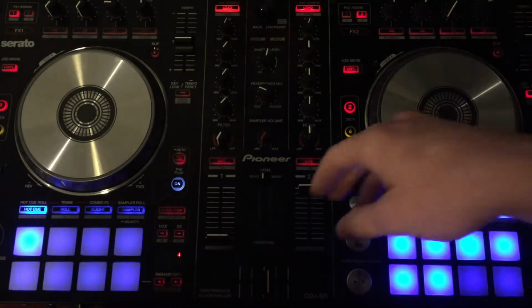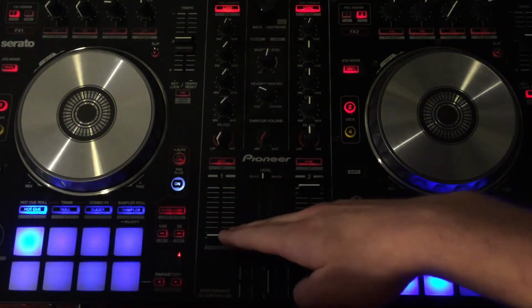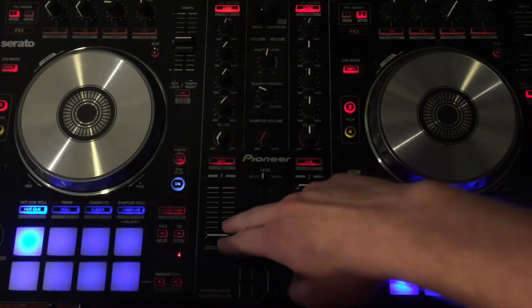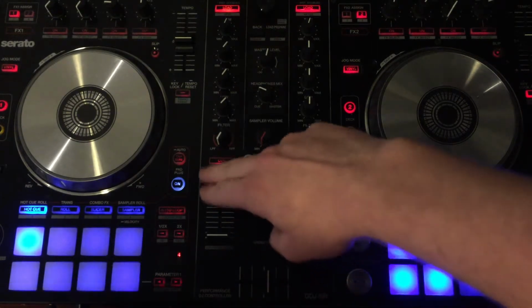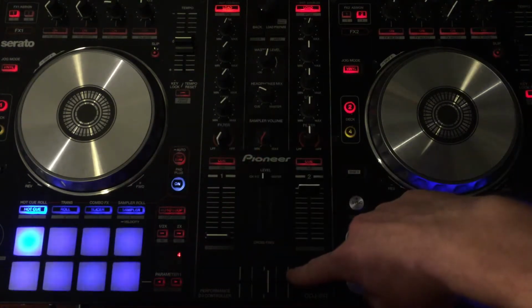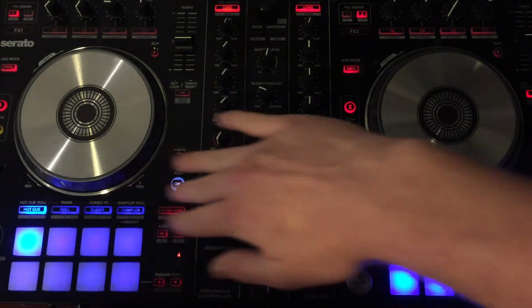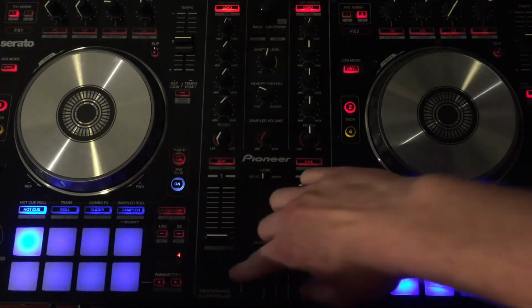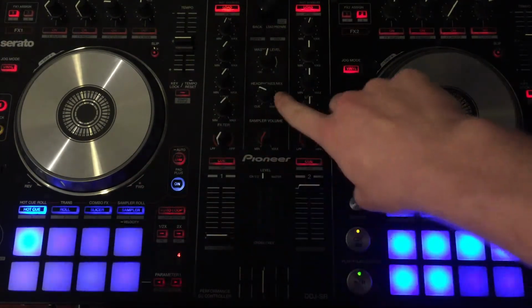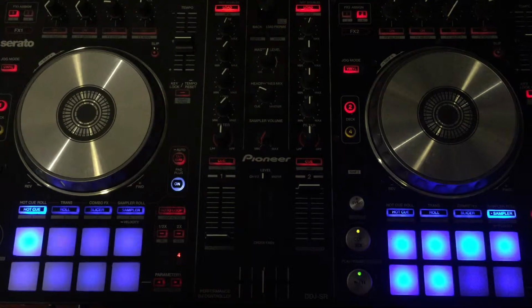In order to actually mix, you use these components here mostly. These are the volume faders. What these do is raise and lower the volume of the individual track. In this case, this one works on the left side. Down here in the middle, this is the crossfader. This fades between each side, each song. If it's in the middle and both volume knobs are up, then both tracks will be playing at the same time.